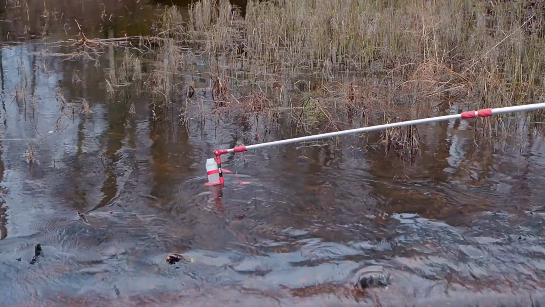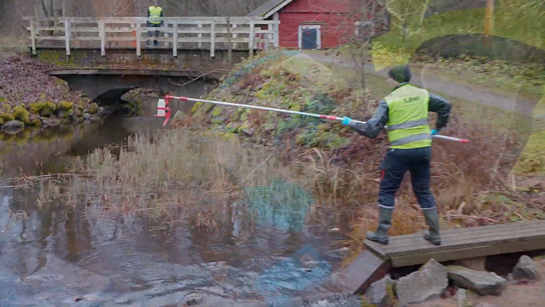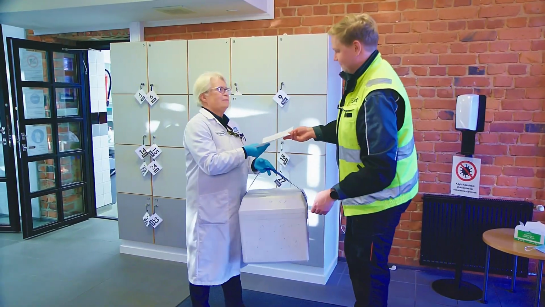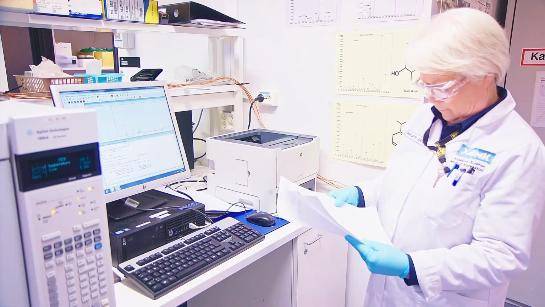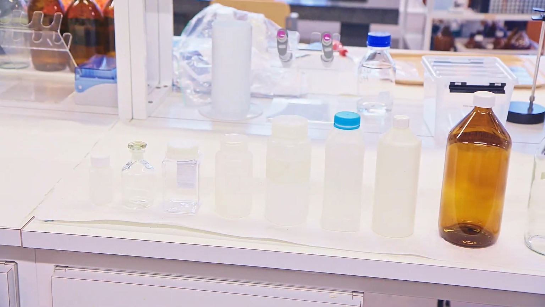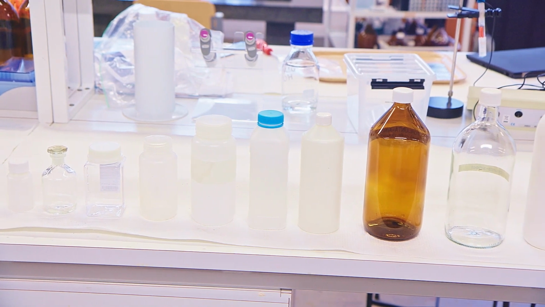Water is taken from the desired point and sent to a laboratory for analysis. The laboratory can analyze almost anything from water samples according to the needs. What is analyzed from the samples may affect, for instance, the sampling depth, the material of the sample container, and how the container is filled.